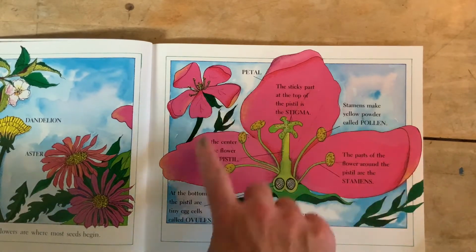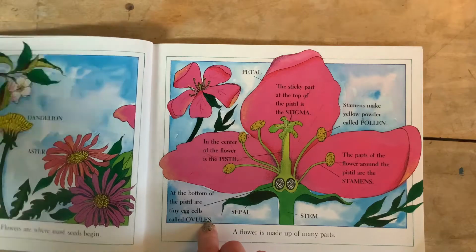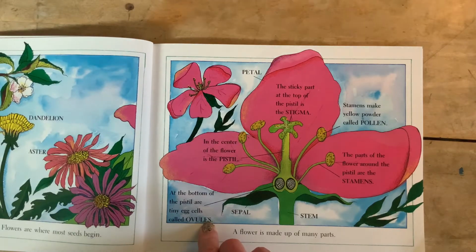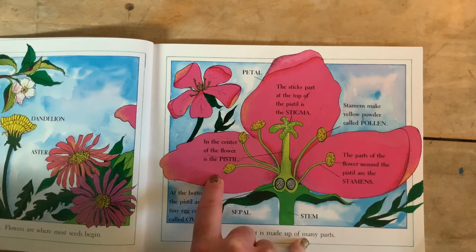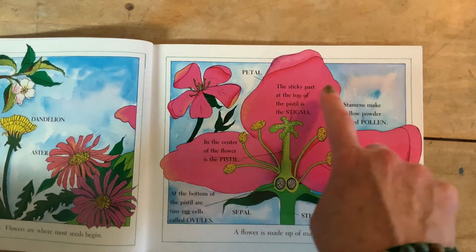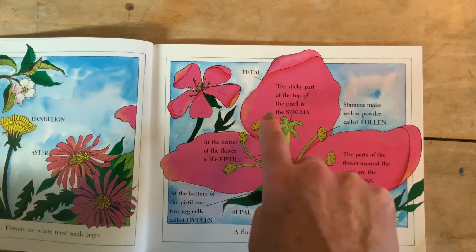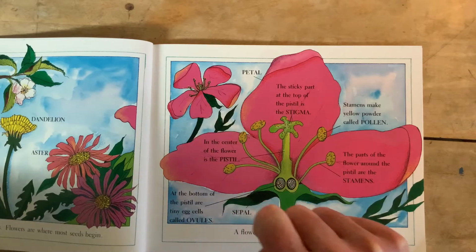Oh, I like this diagram. At the bottom of the pistil are tiny egg cells called ovules. I didn't read from the top, so I don't know what a pistil is. Oh, in the center of the flower is the pistil. Oh, I like how they drew an arrow, pistil. The sticky part at the top of the pistil is called the stigma. I like to think of sticky stigma.